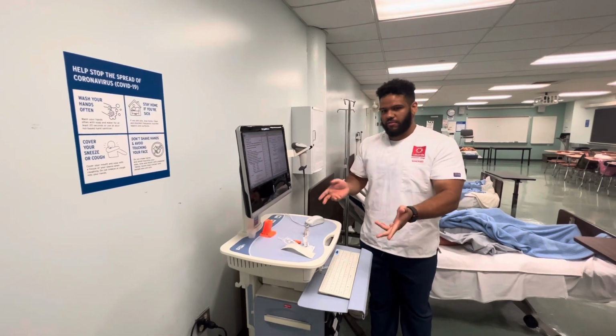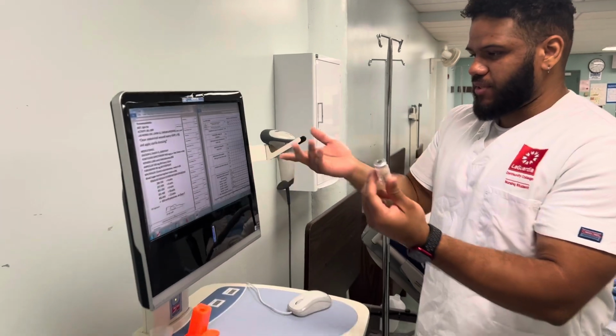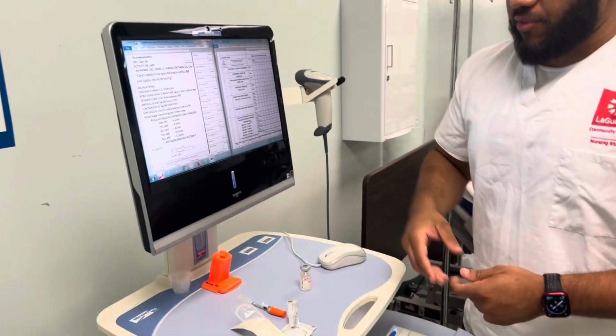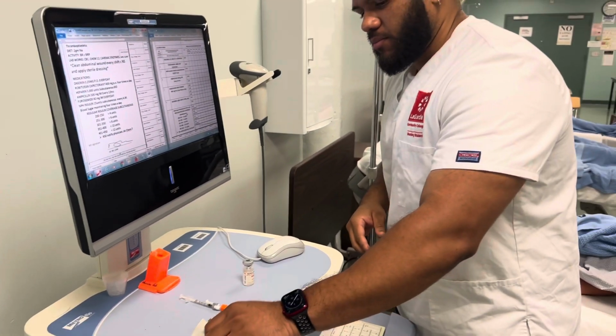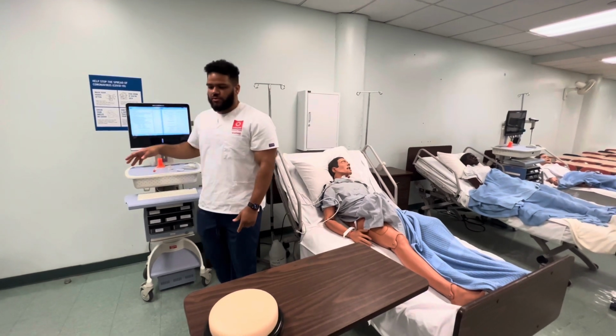Depends on you. I like to do it right here. So again, regular insulin. Our third check is done. And if we clean up, then we're ready to go to the bedside.